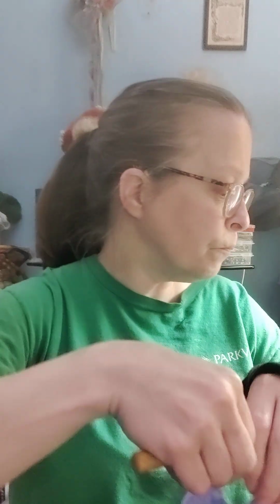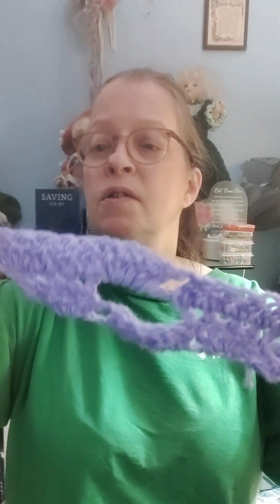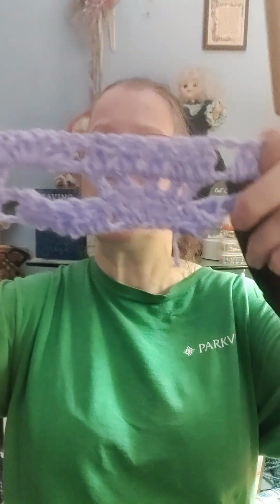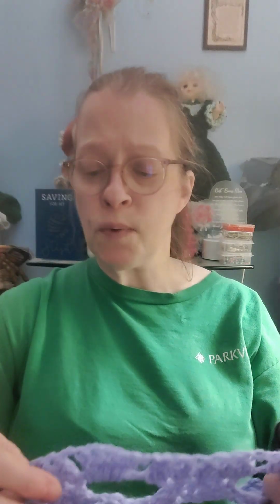So 3 double crochets. 1, 2, 3. So this is row 3. It's kind of weird, but this is row 3. I don't know if I'm doing this pattern justice, but I am trying, because this is one strangely made pattern.